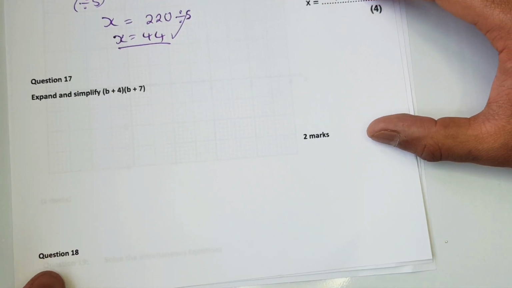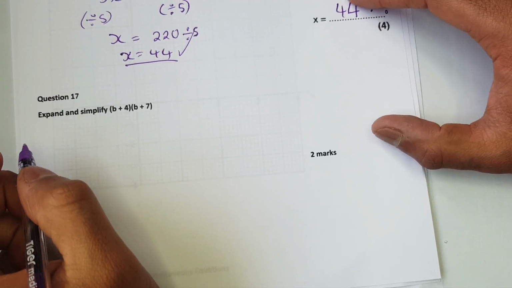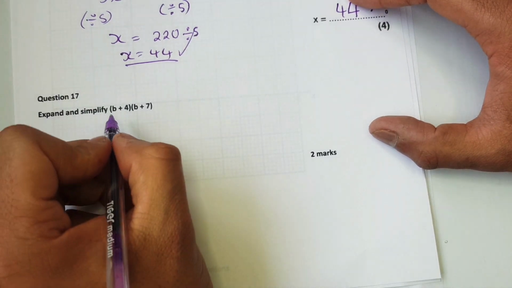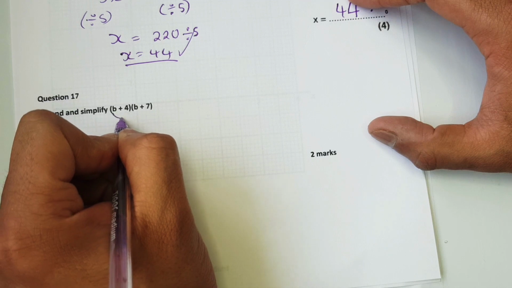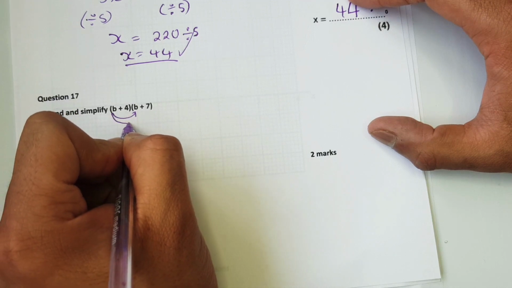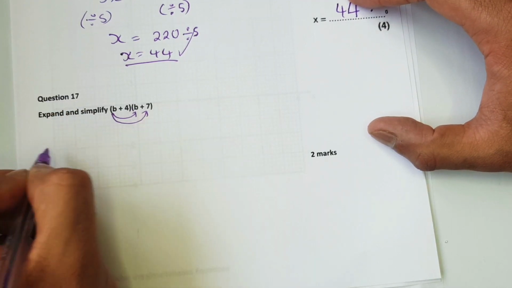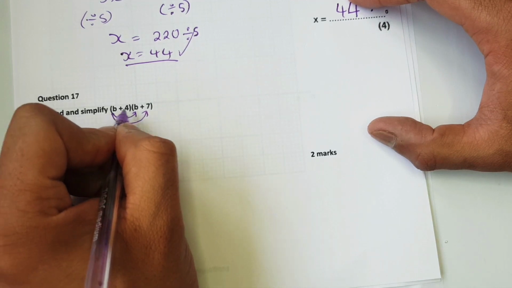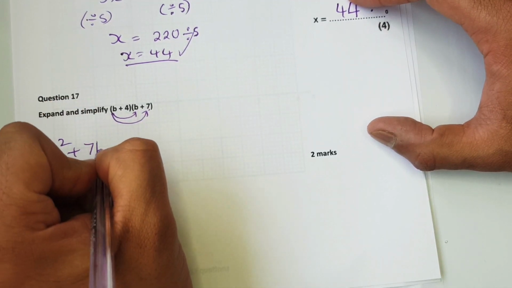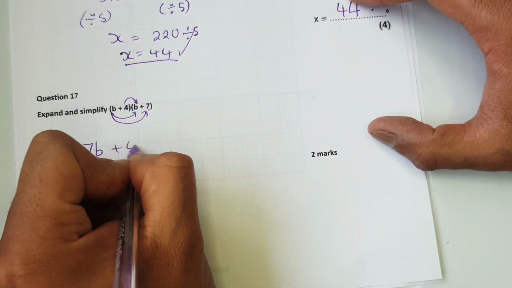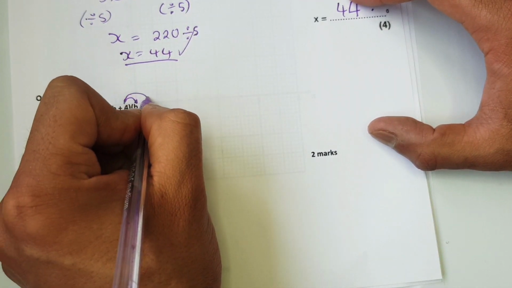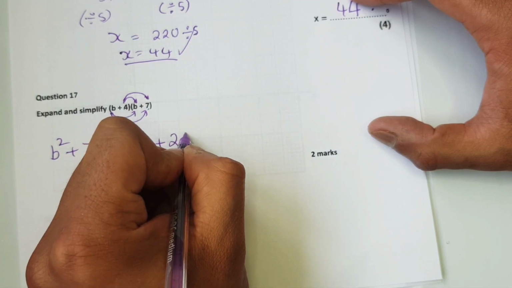So here's a double bracket. To expand a double bracket, you'll get a quadratic, which is something with a square in it. So everything outside the bracket multiplies by everything inside the bracket. So b times b is b squared. b times 7 is positive 7b. Then the inner brackets. 4 times b is plus 4b. 4 times 7 is plus 28.